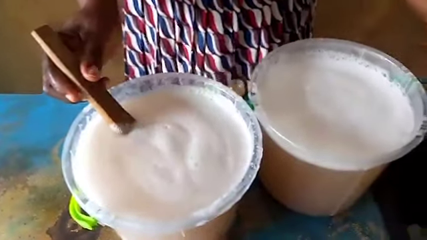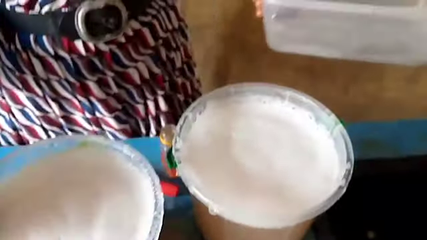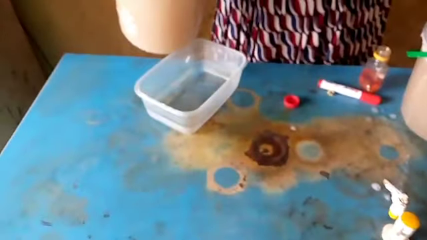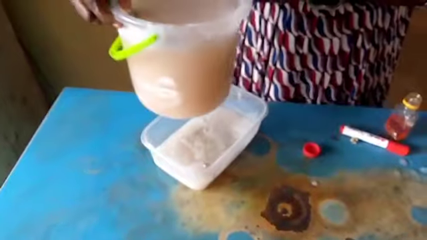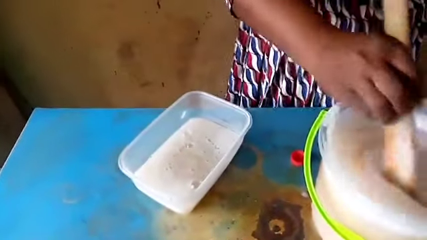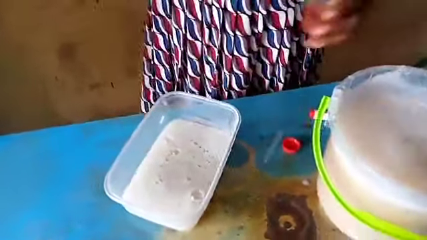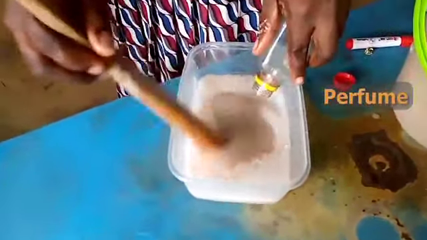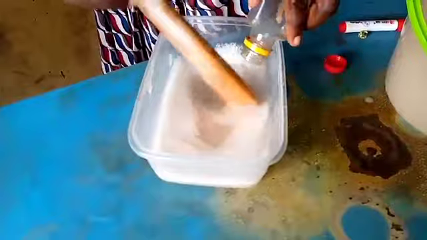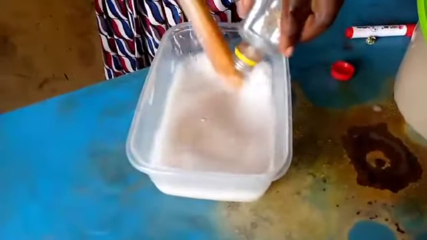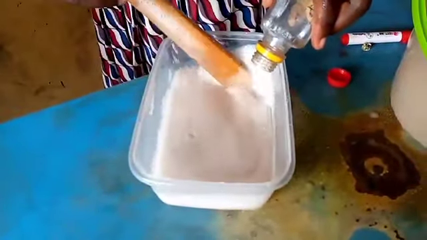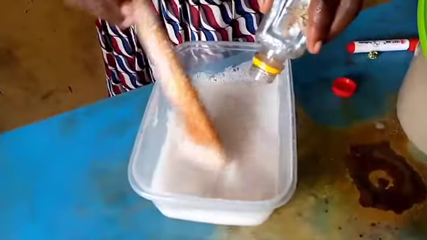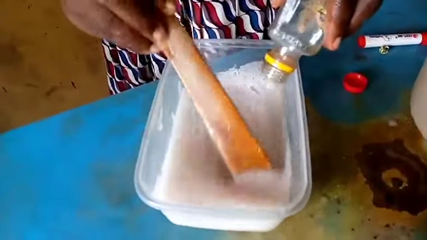So what I'm going to do, I'm going to take small soap into this small bowl, then dissolve the perfume there. I will dissolve the perfume in this small bowl, then I will add to the two of them. Because at times, if you add it straight to your production, it can make the soap to be flat, making it not to foam.